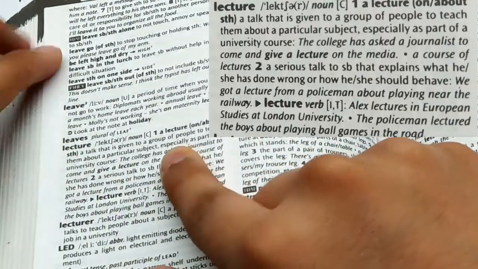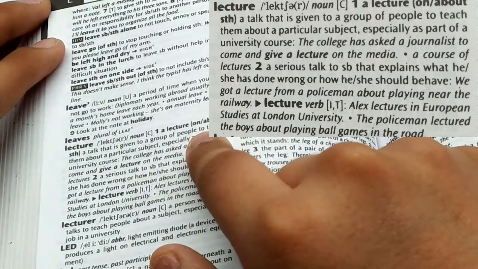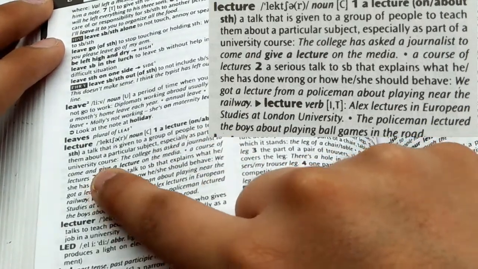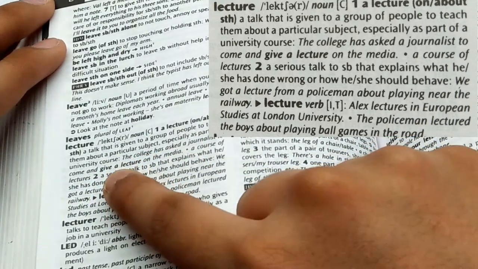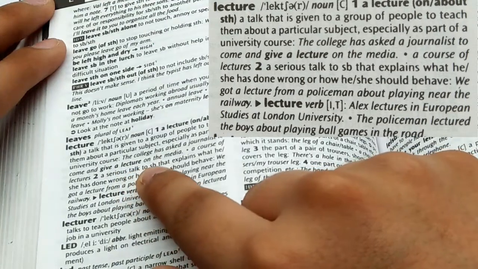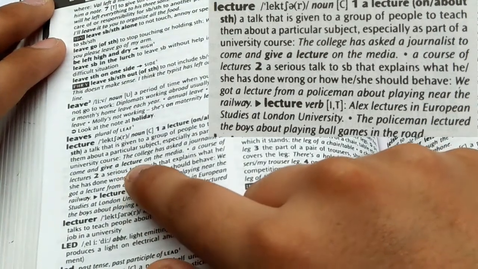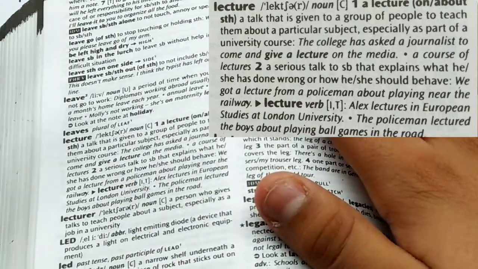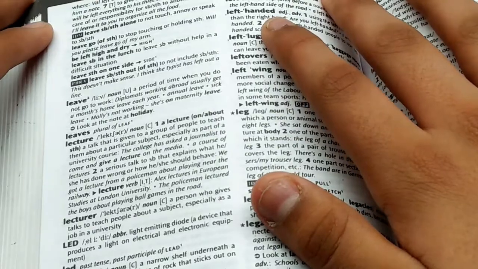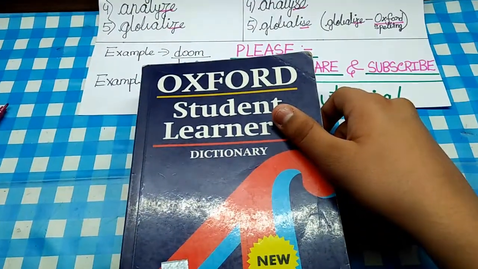L-E-C-T-U-R-E, lecture. The meaning of this word is a lecture on or about something, a talk that is given to a group of people to teach them about a particular subject, especially as a part of a university course. When your teacher explains something to you, they are giving a lecture. So friends, this is how we find words from a dictionary.